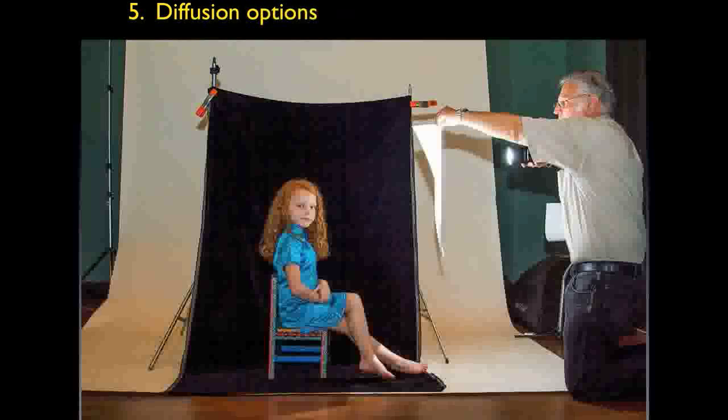And the closer it is to the subject, the softer it is because it appears from the subject's point of view large. So I wanted a really nice soft light on the little girl. Great. Yeah, John says yes, thank you. He sees it. Okay.